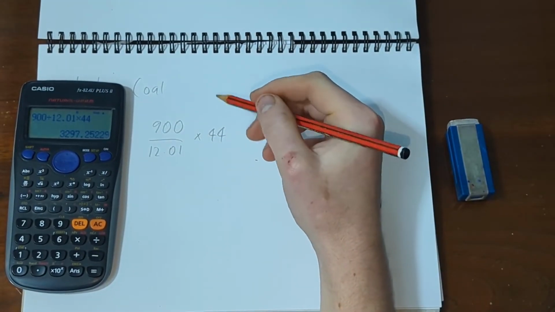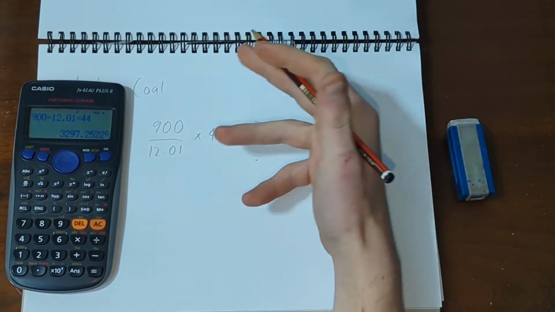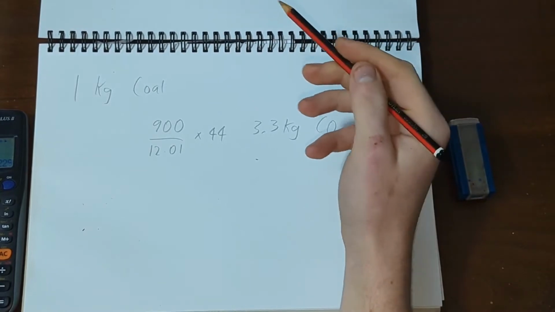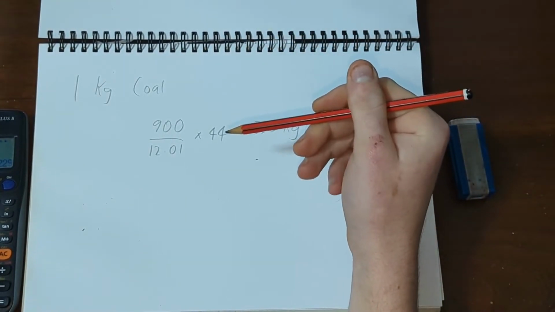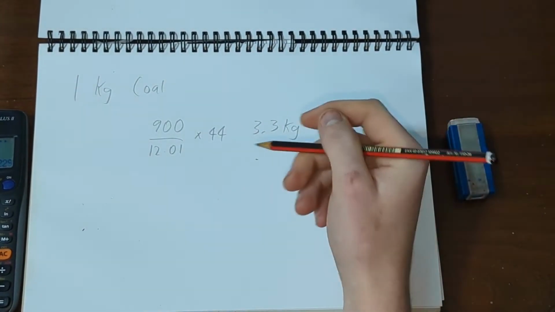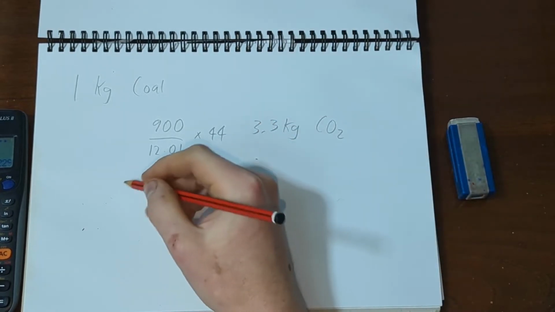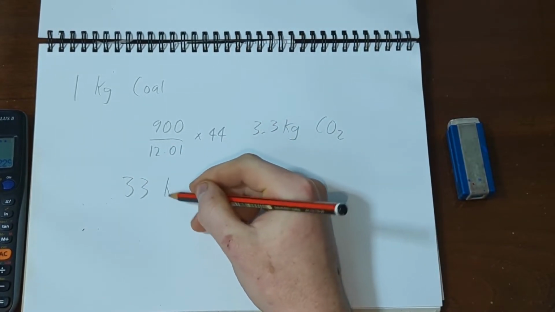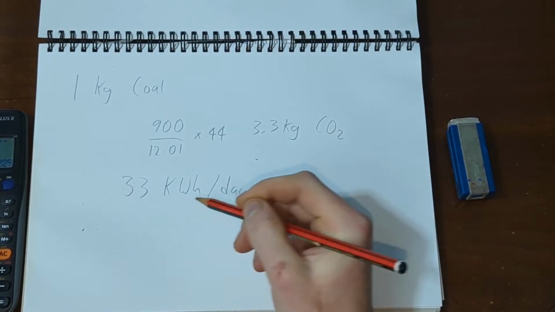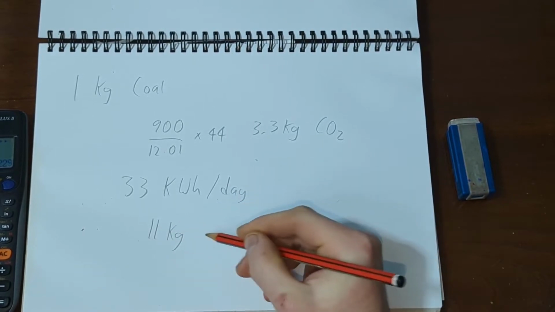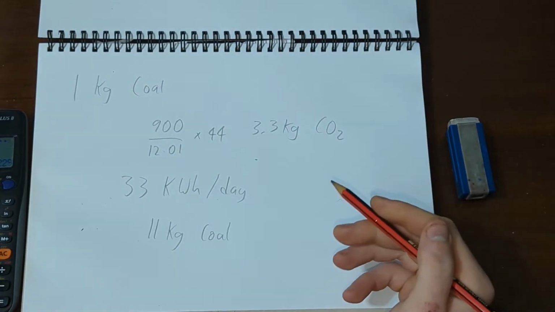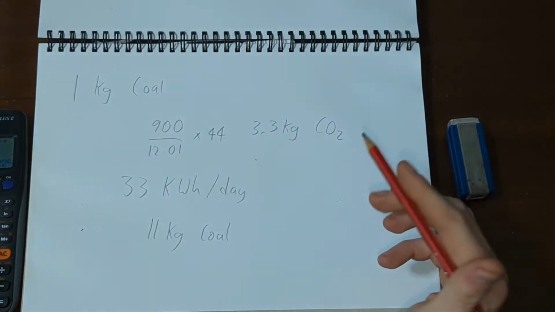Now, by the way, in a coal power plant, you get about 40% of the energy from the coal, which means burning 1 kilo of coal generates about 3 kilowatt hours of electricity, which means you can run a 1500 watt heater for 2 hours off 1 kilogram of coal. Now, where I live in Australia, the average household electricity usage is 33 kilowatt hours per day, which means 11 kilograms of coal has to be burnt in order to provide the necessary electricity for my house, and of course all the occupants within it.